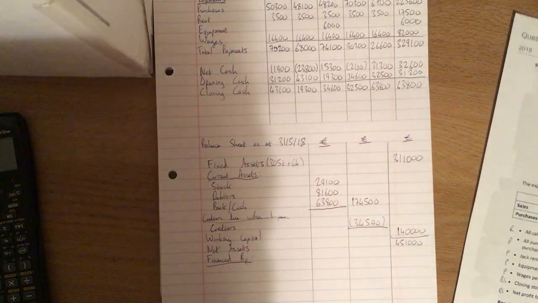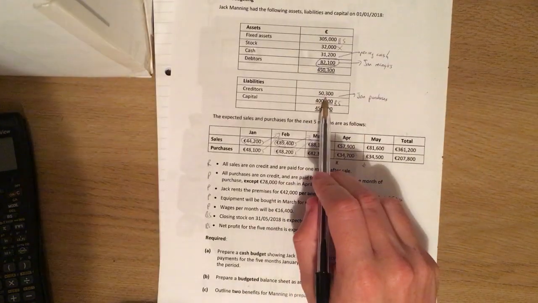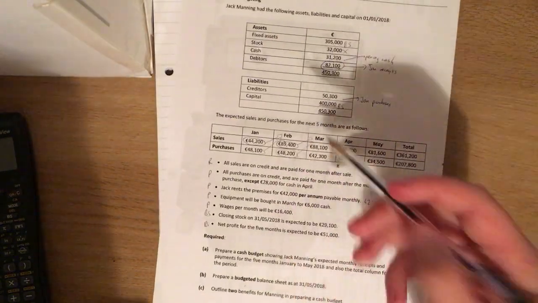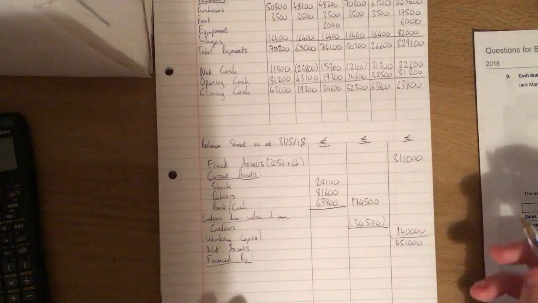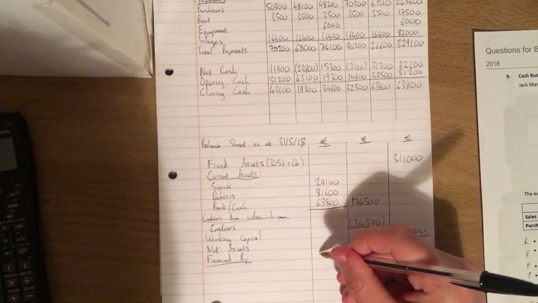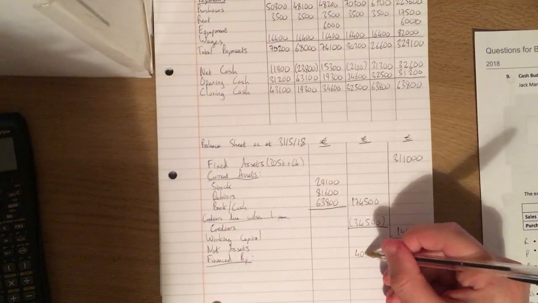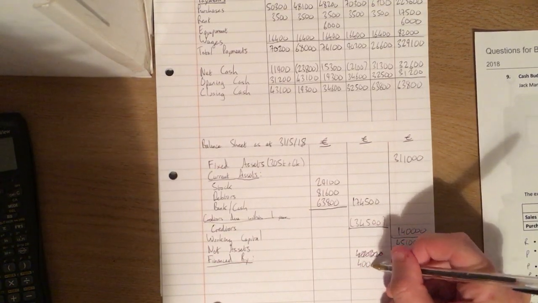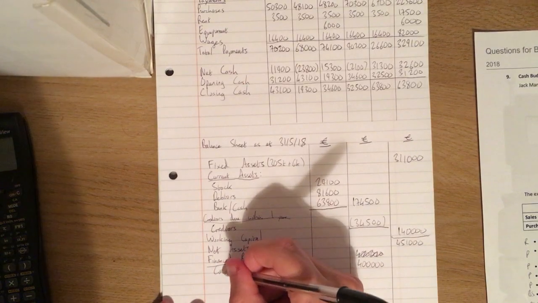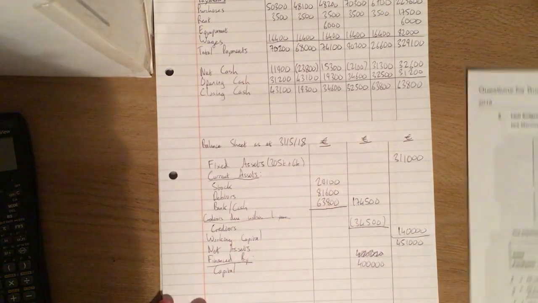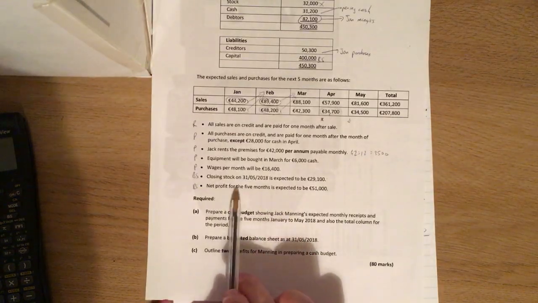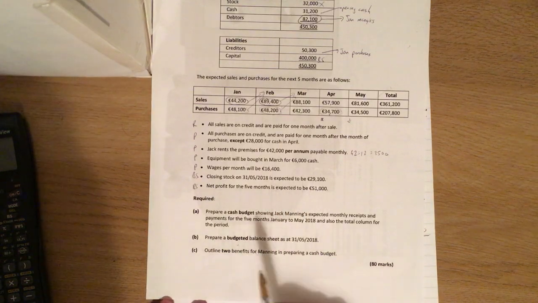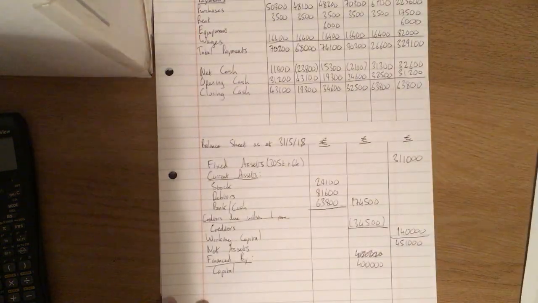And that is going to be the capital there of 400. We've nothing to suggest that's changed. So capital of 400,000. And then remember, they told me the net profit for the 5 months is expected to be 51,000. So that gets added on to capital.